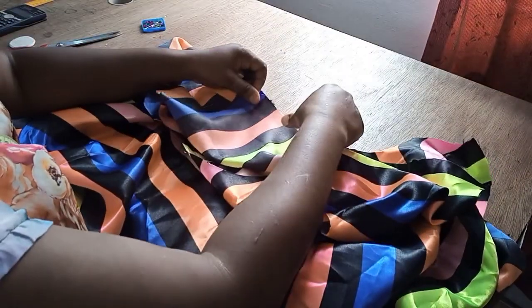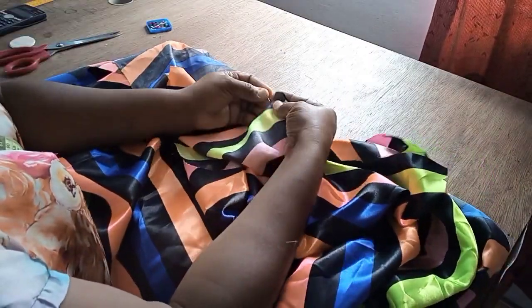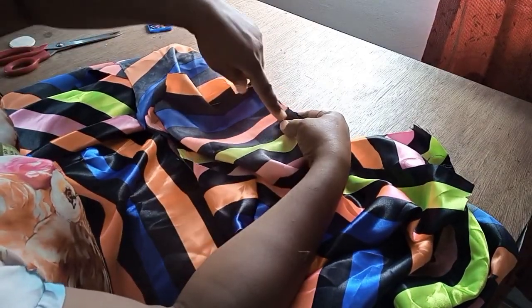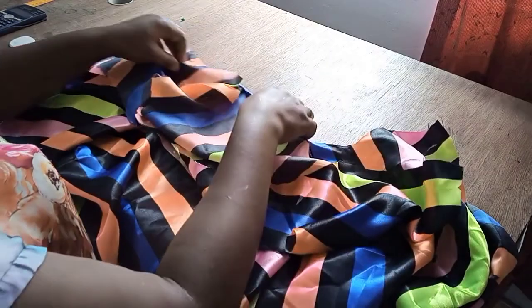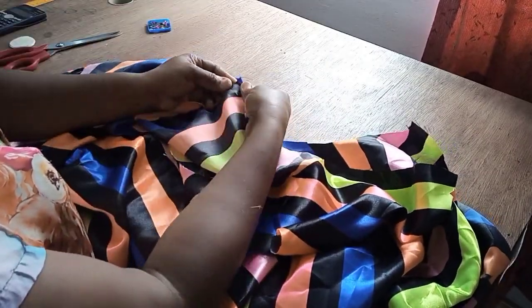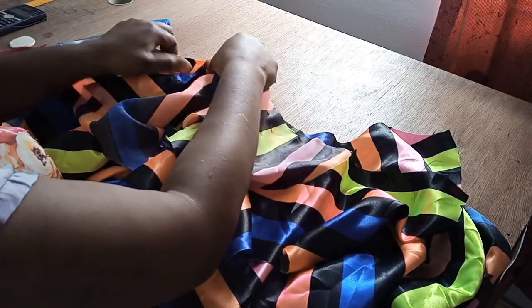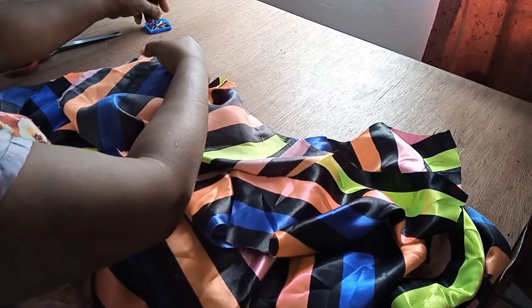So I'm just going to match both center together. You can see. Once I match it up, and I'll sew it as well. Sew from one center to the end and from one center to the other end as well. So you can see this, see how it's looking already.